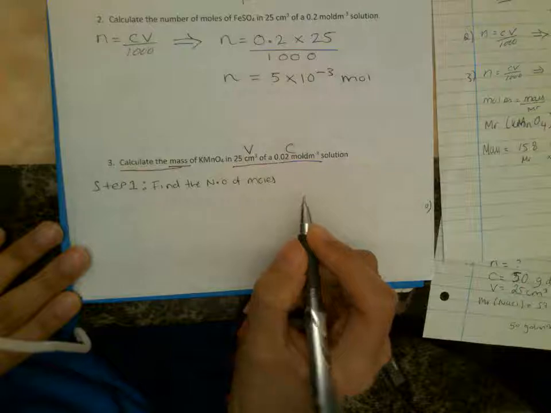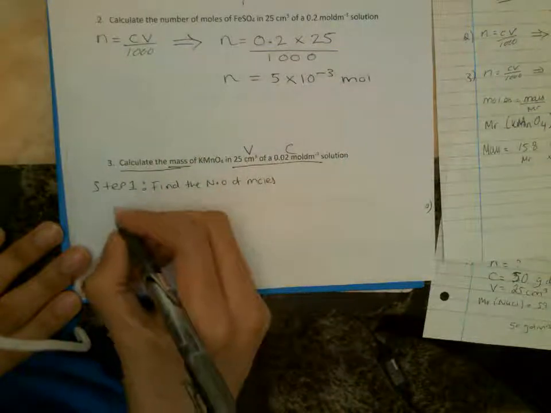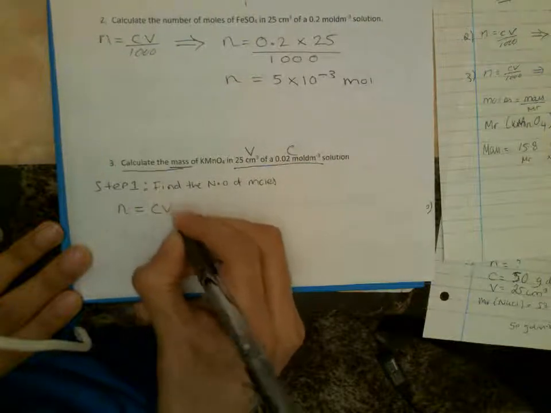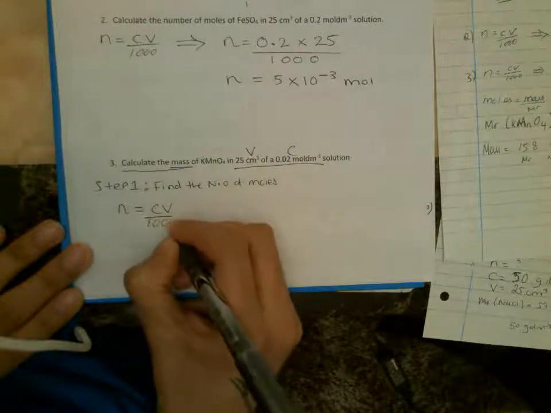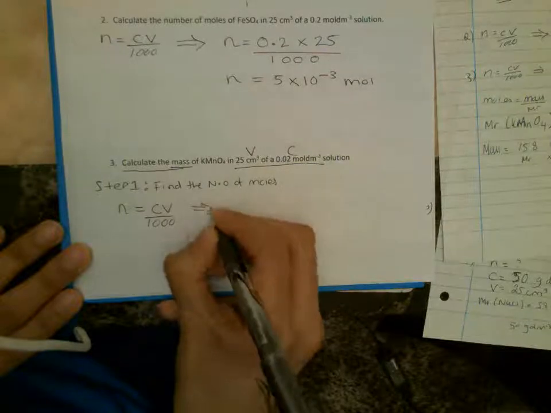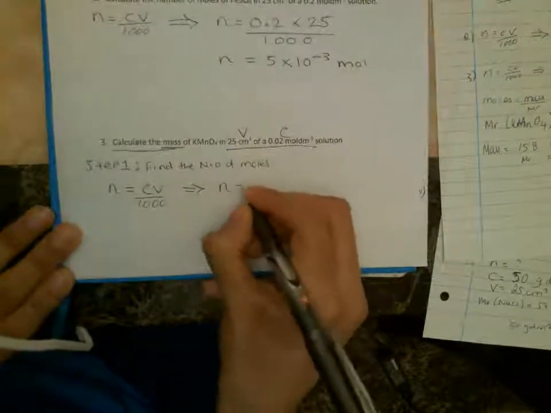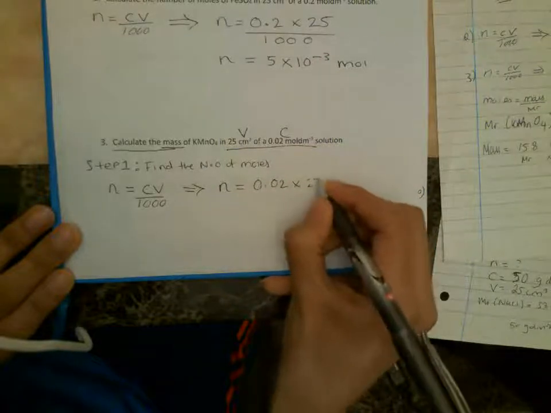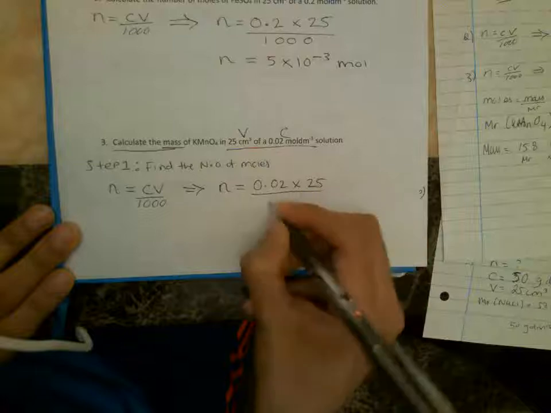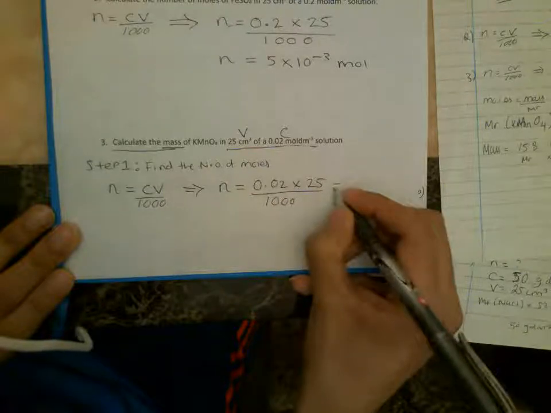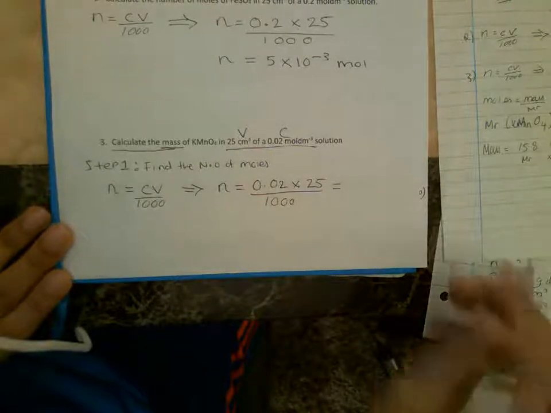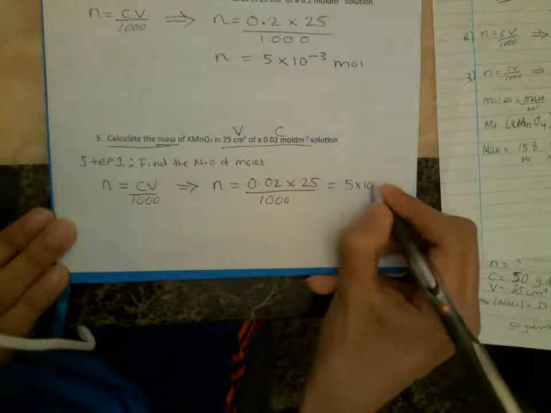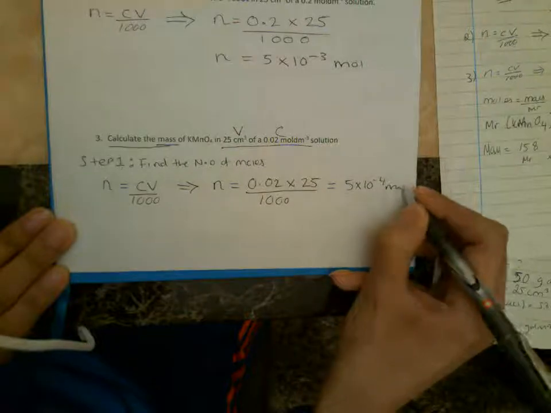So when you see a C and a V, you should be thinking straight away we can work out the number of moles, because N equals CV over 1000. So 0.02 times the volume, which is 25, all over 1000. And what that should give us at this point is 5 times 10 to the power of minus 4 moles.